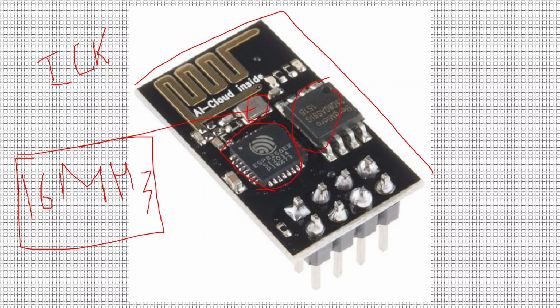And this is the antenna, so it basically helps to transmit and receive data. So this is the Wi-Fi module.